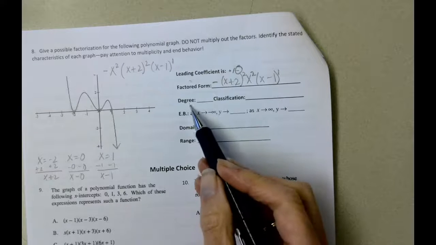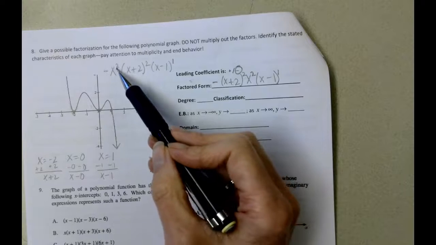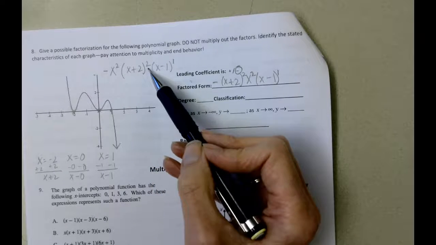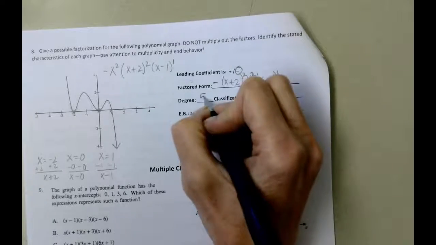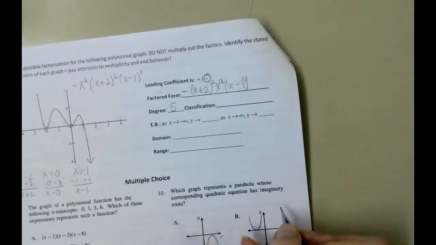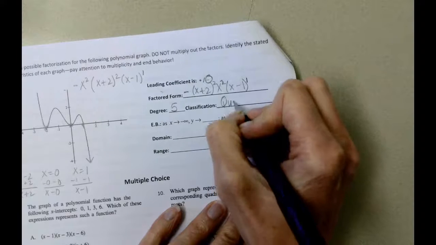But our next question here is the degree. And the degree is going to be 2 plus 2 plus 1. 2 plus 2 plus 1 is 5. And what we call a 5th degree polynomial is we call it a quintic.